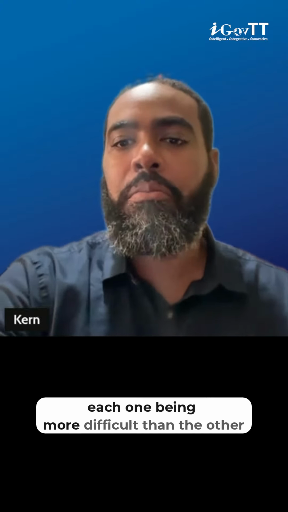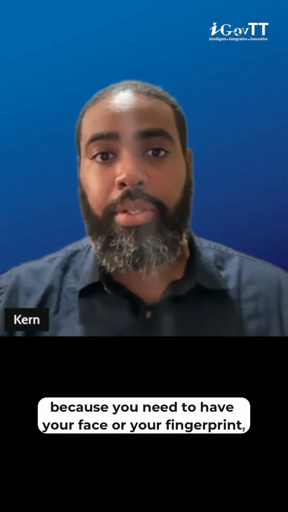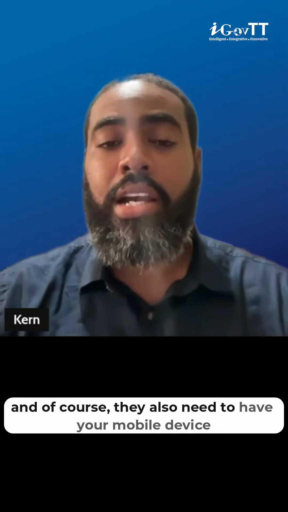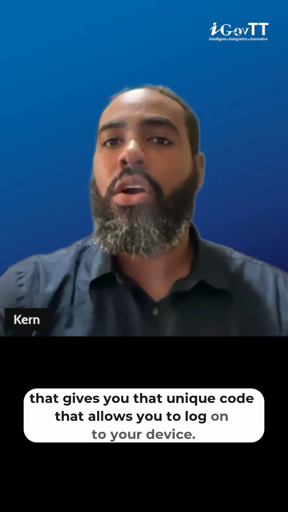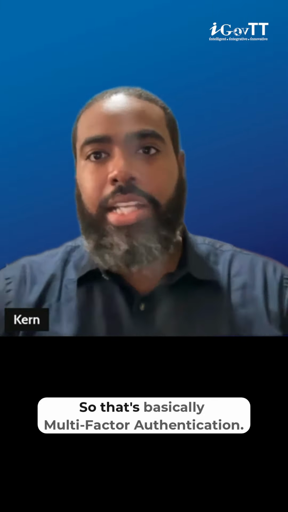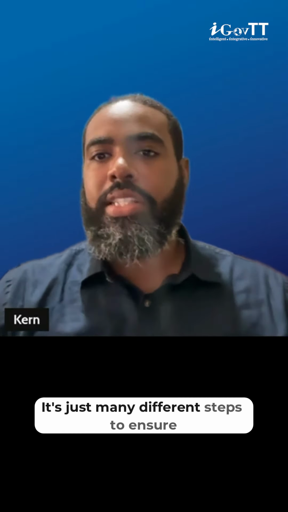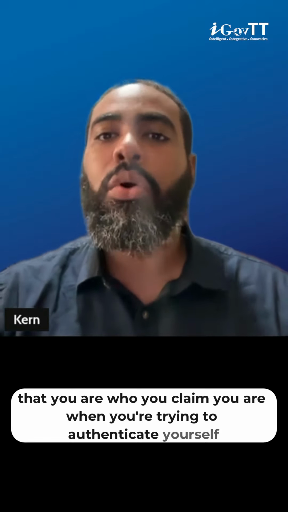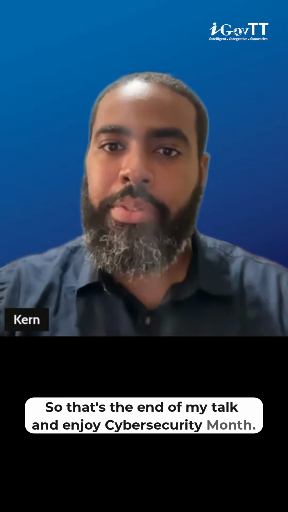Each one is more difficult than the other because you need to have your face or your fingerprint, you need to have your username and password, and of course they also need to have your mobile device that gives you that unique code that allows you to log onto your device. So that's basically multi-factor authentication. It's just many different steps to ensure that you are who you claim you are when you're trying to authenticate yourself to a system. So that's the end of my talk, and enjoy Cybersecurity Month.